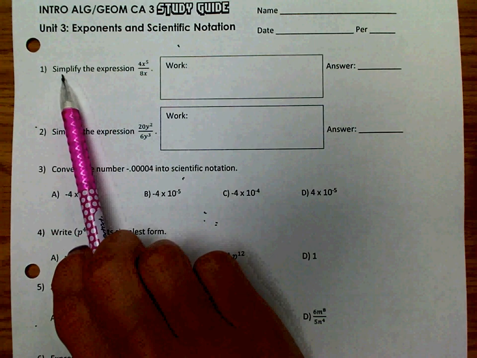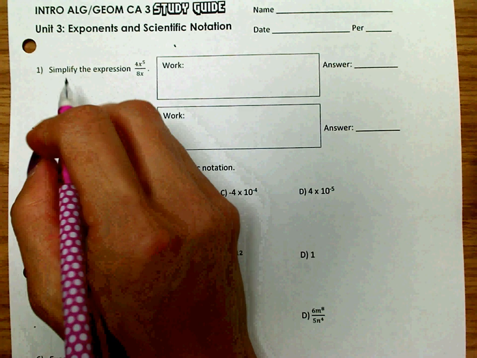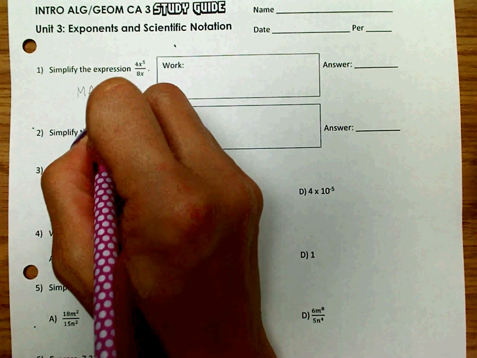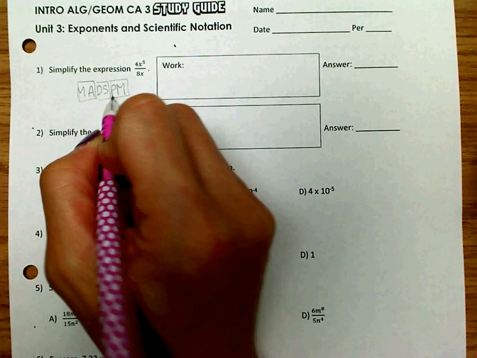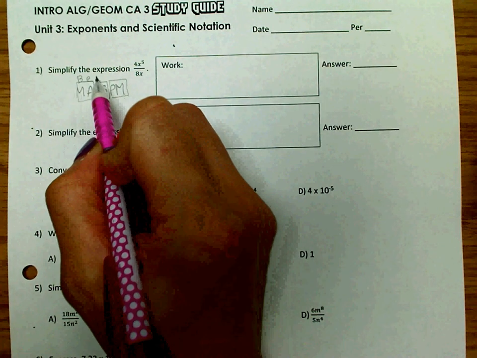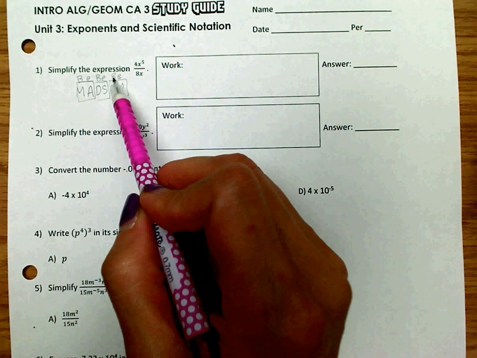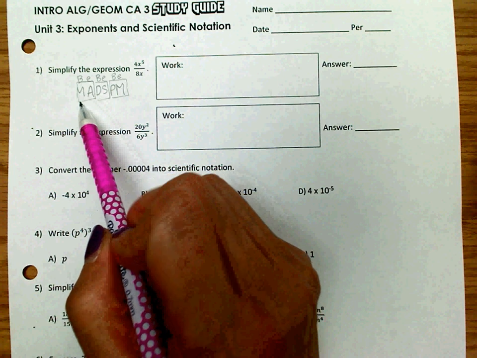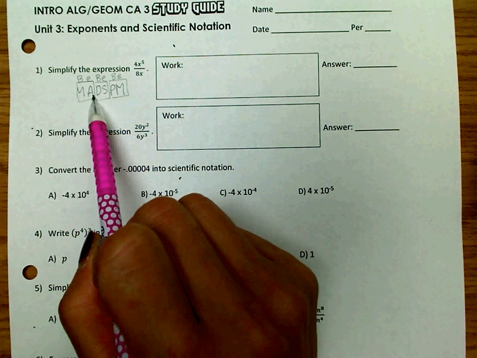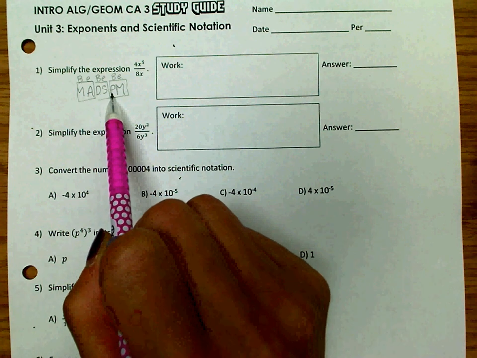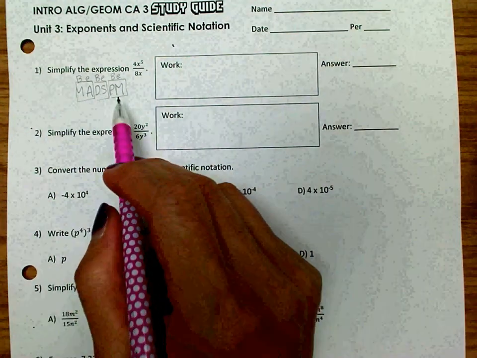Number 1, simplify the expression. So remember here you want to think of MADS PM, and that these go together, and these go together. And if you want, write B, E, so that means base, exponent, base, exponent, base, exponent. So when you have the same bases being multiplied, then you add their exponents. Okay? If you have the same bases being divided, you subtract their exponents.